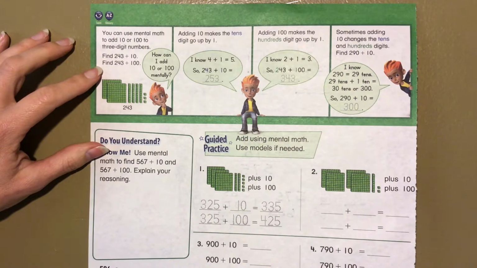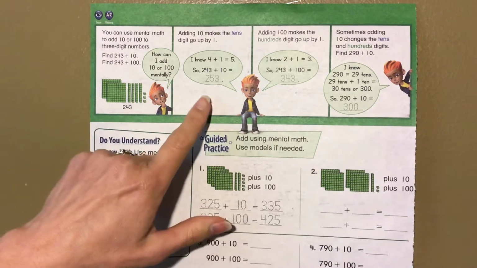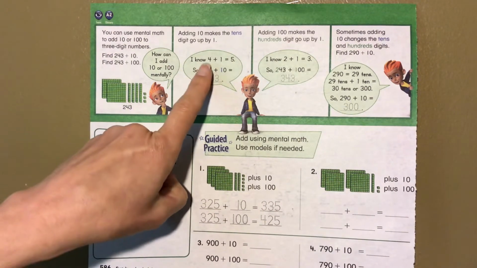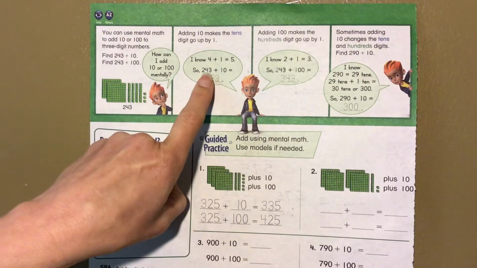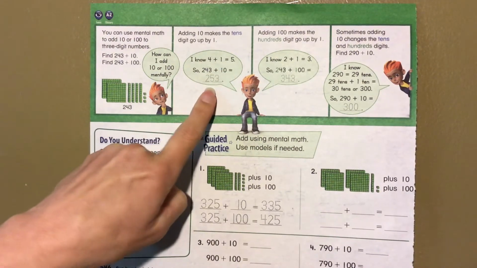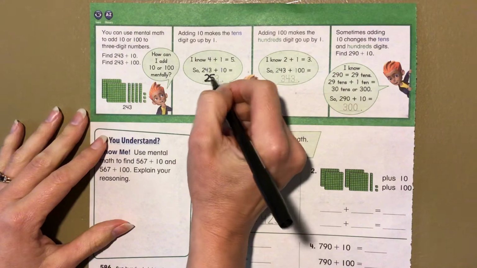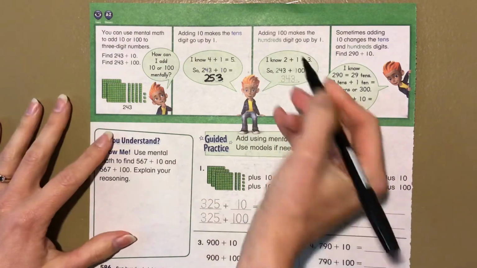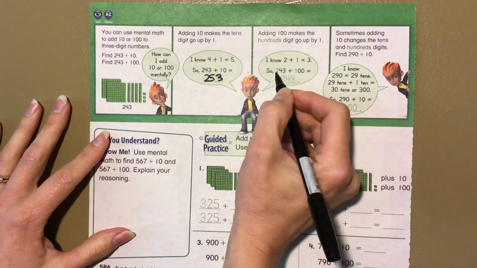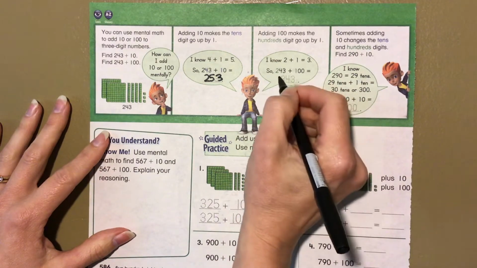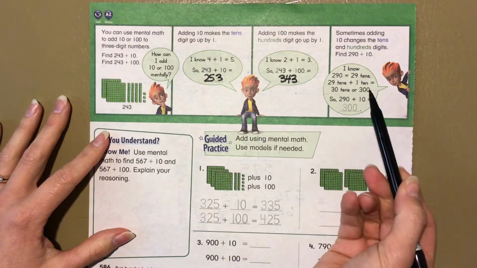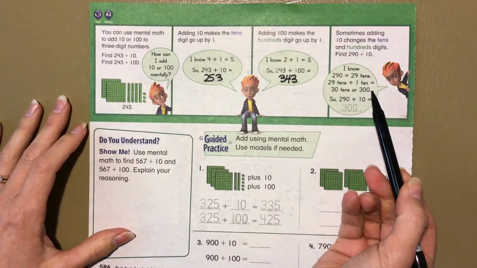How can I add 10 or 100 mentally? Adding 10 makes the tens digit go up by 1. I know that 4 plus 1 is 5, so 243 plus 10 is going to be 253. Adding 100 makes the hundreds digit go up by 1. So I know that 2 plus 1 is 3, so 243 plus 100 is going to be 343. Sometimes adding 10 changes the tens and hundreds digit.